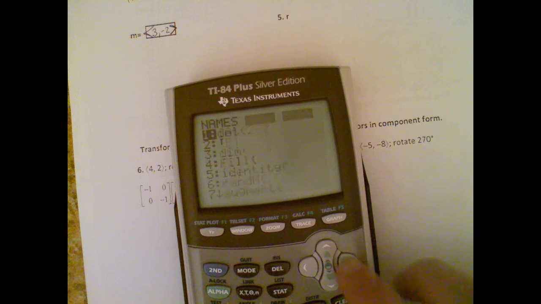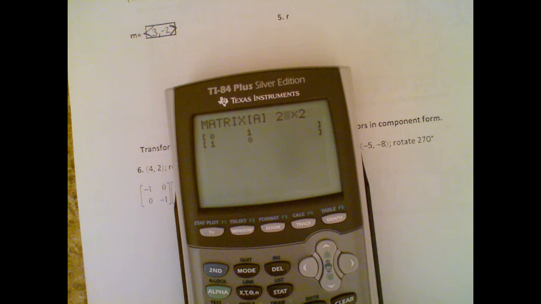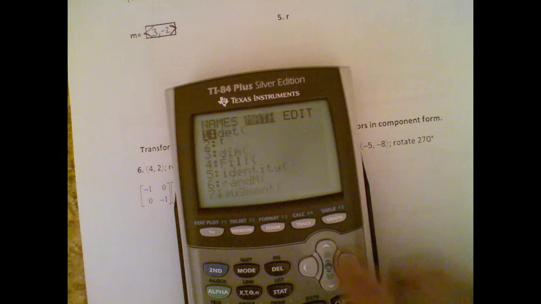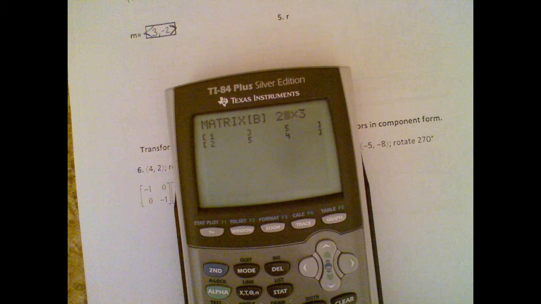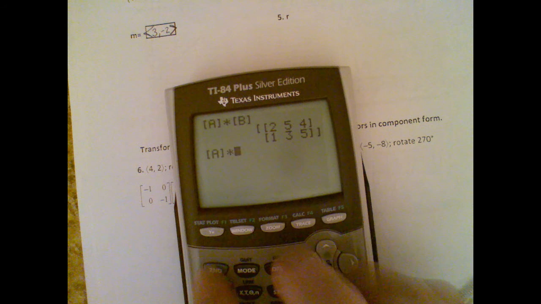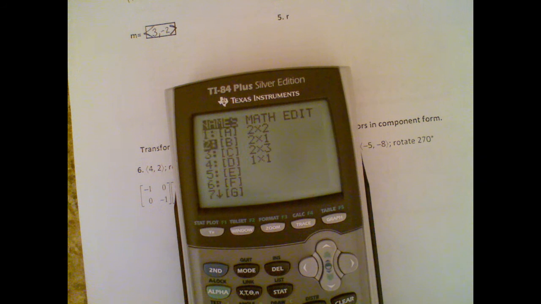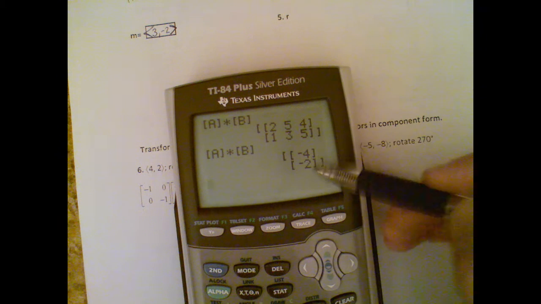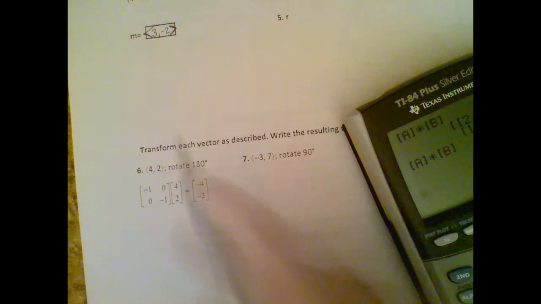So we type in matrix A. We're going to type in matrix B. And then we'll take A times our matrix B. And we get -4, -2. So that is our answer.